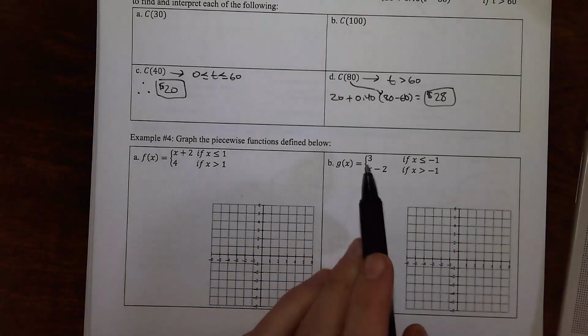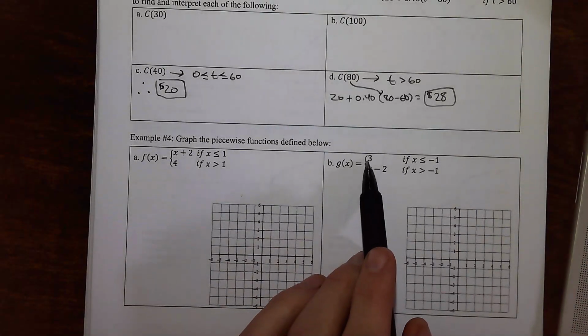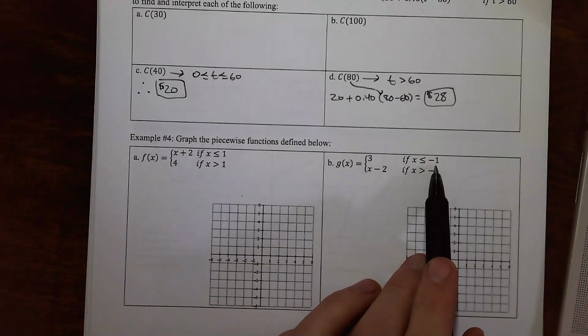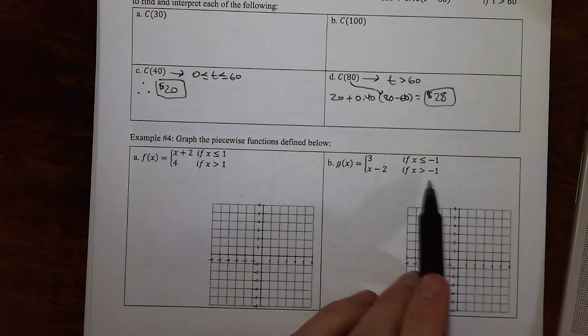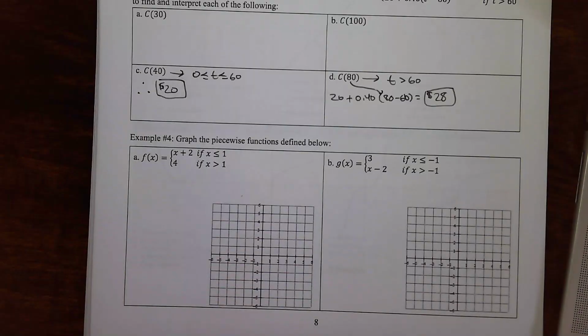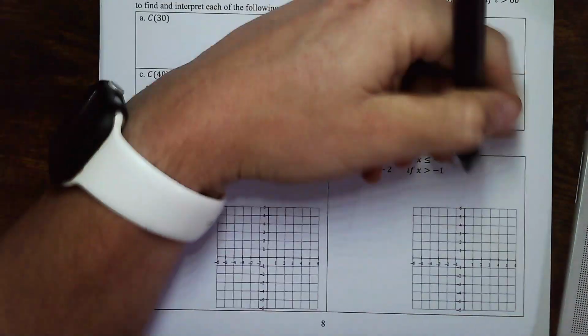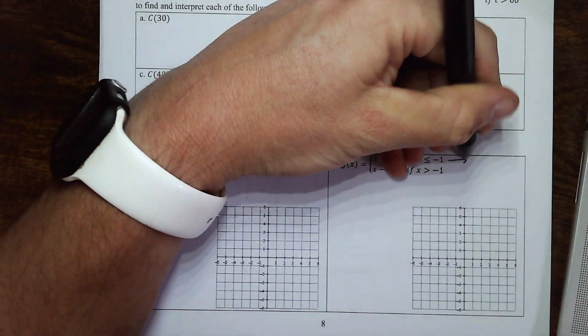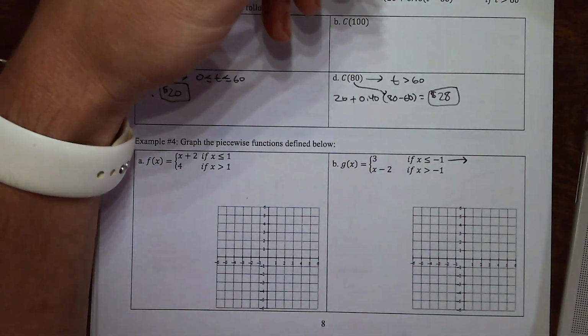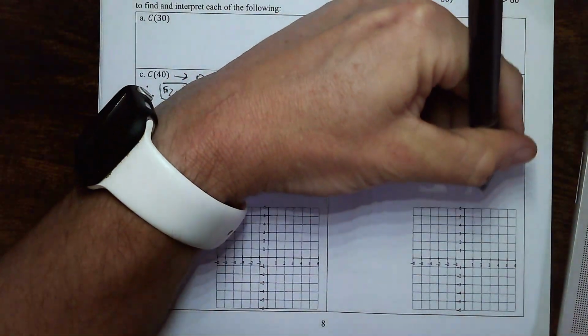So the piecewise function g of x is equal to 3 if x is less than or equal to -1, and it's equal to x minus 2 if x is greater than -1. So what I can do here, if it's 3, I'm going to make a table. Now, this is a little bit of a waste of time, and you're going to see. I'm going to make an XY table.